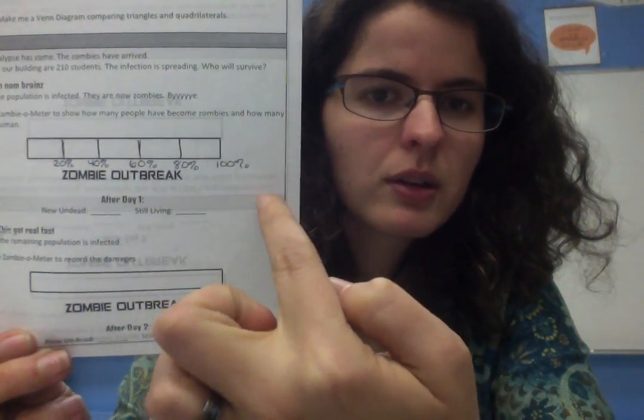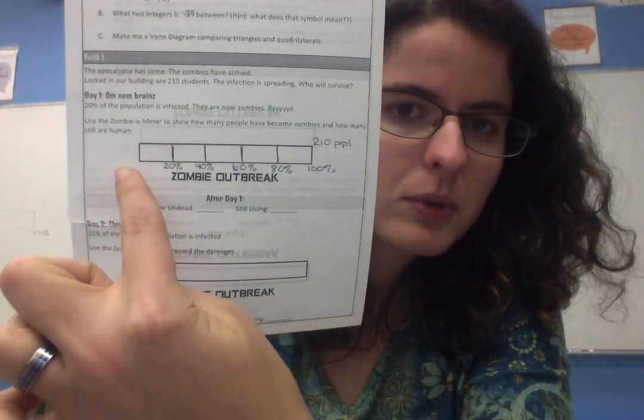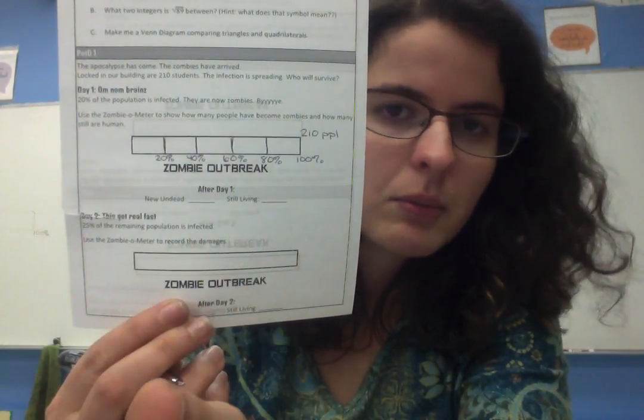and then label those so that we kept track of all of our percents. And I'm going to do that on the bottom of my percent bars. You could do it on the top, but this is a way for me to keep it organized for myself. So as you're going across, the zombiometer is getting worse up to 100%. On top, I'm going to talk about my population. So I have 210 people, and I need to figure out if I'm turning 20% of them into zombies, what's going to happen here? Well, we've done most of the work already.